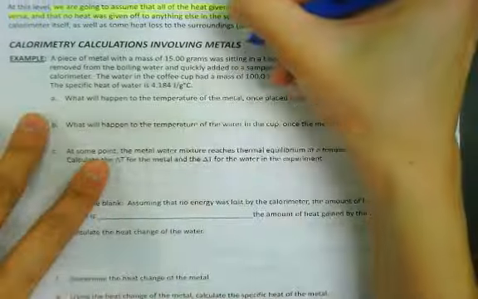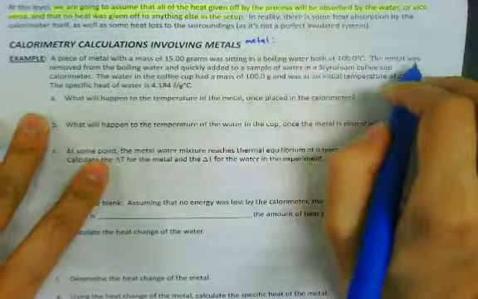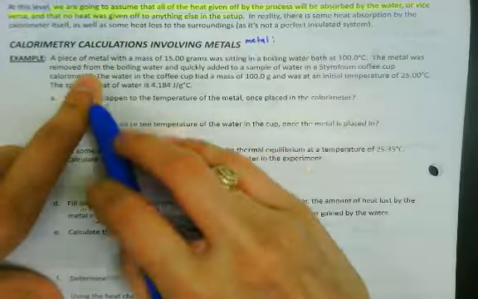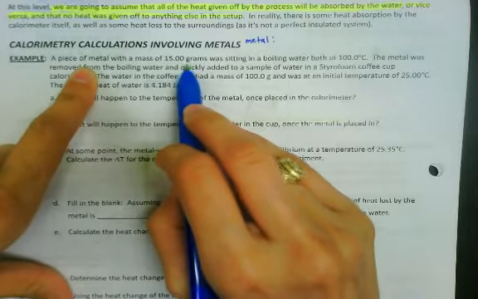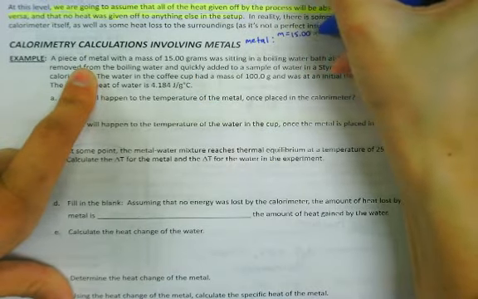So I'm going to write out everything I know about the metal and the water in this example up here. Let's start with the metal. This metal, we are told, has a mass of 15 grams. So its mass is equal to 15 grams.